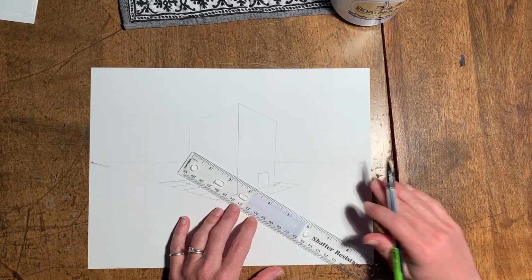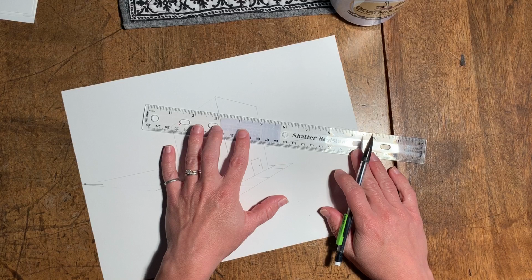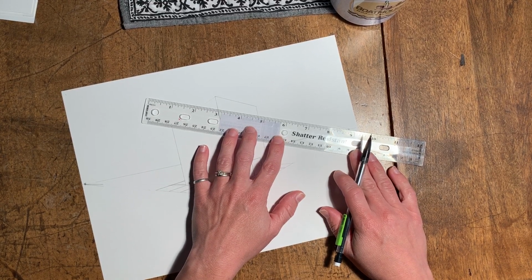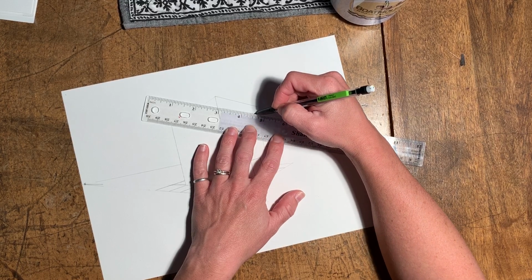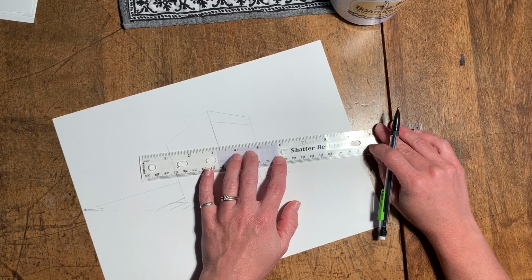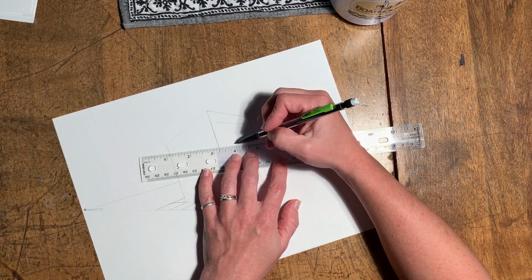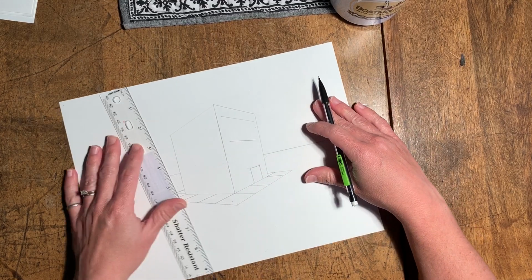And then now to add windows to the building. Whatever side of the building you're working on, you're going to use the vanishing point on the same side. Right now what I'm doing is my layout for where my windows exist. So I'm creating guidelines for the height of my windows. I'll make them tall windows. We'll say this is an old vintage style, or it could even be a modern contemporary style building.